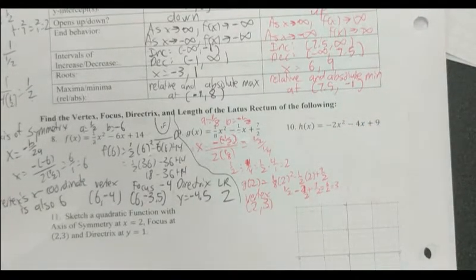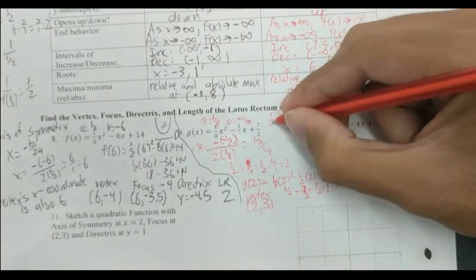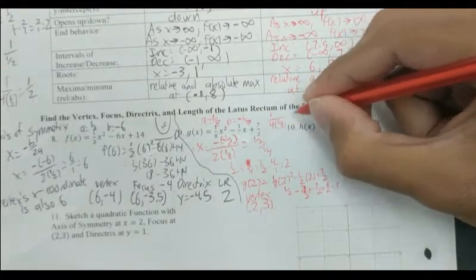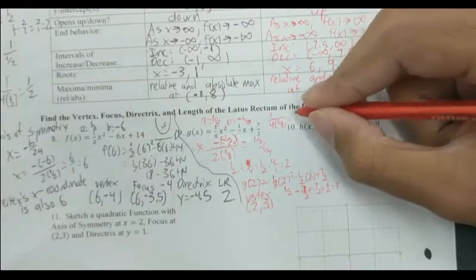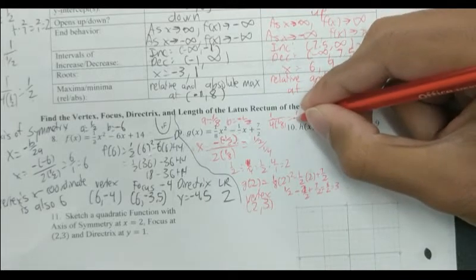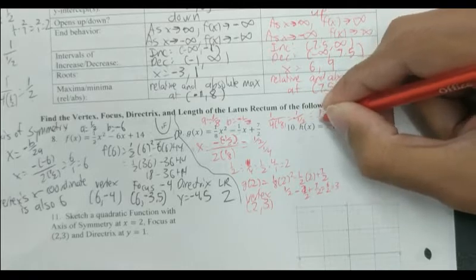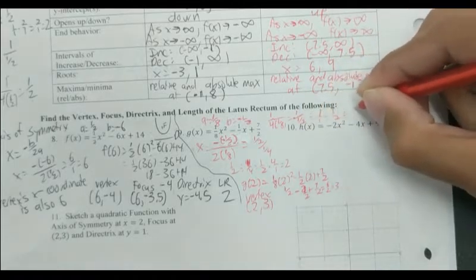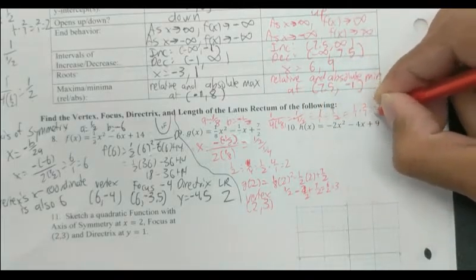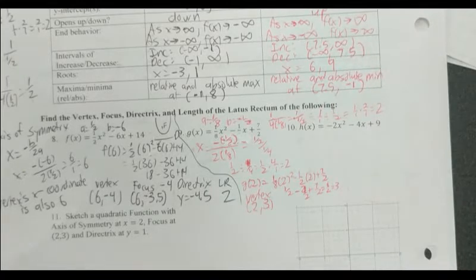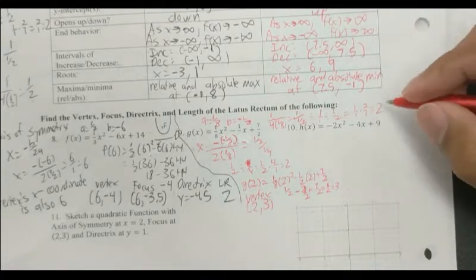Now I need 1 over 4a to get the focus. Okay, so 1 over 4 times 1/8 becomes 1 over a half, which is 1 over 1 divided by a half, which is 1 over 1 times 2 over 1, which is 2. Okay, so from the vertex we go 2 units to get to the focus.